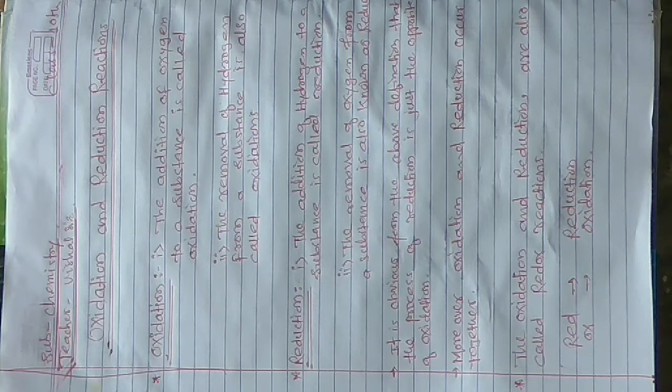The oxidizing agent is the substance which gives oxygen, or the substance which removes hydrogen.